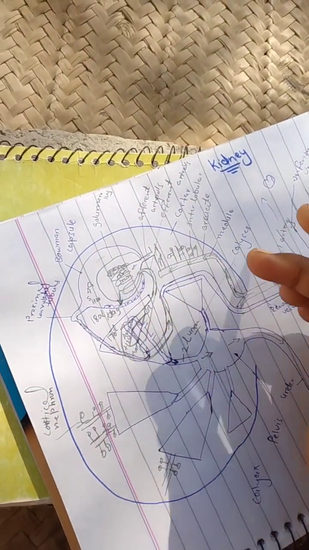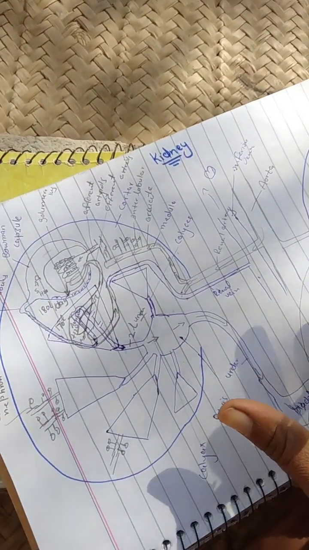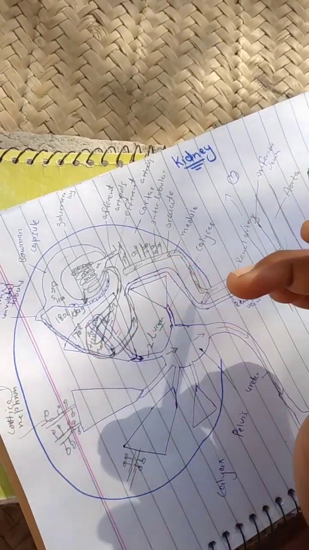So this is the process of urine formation and blood filtration.